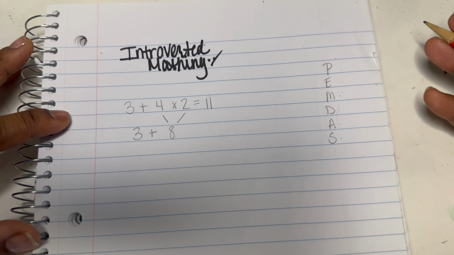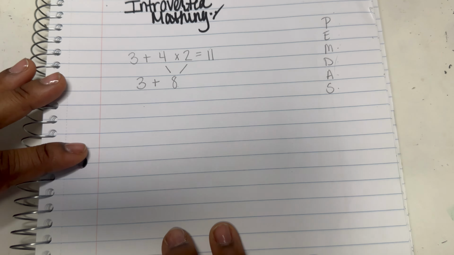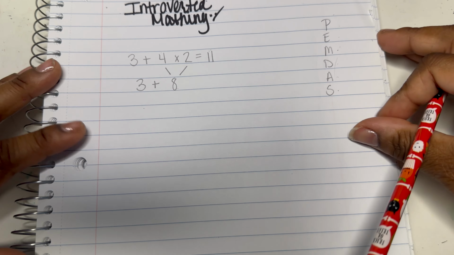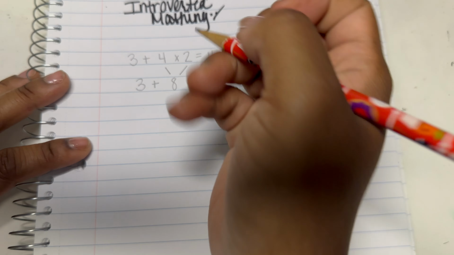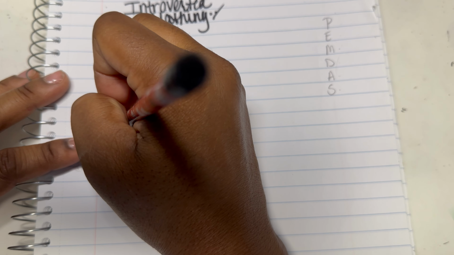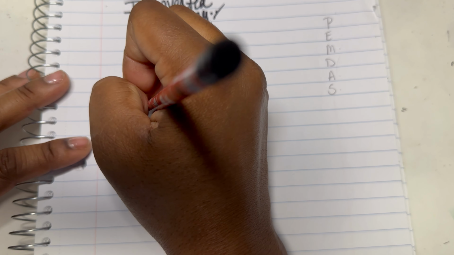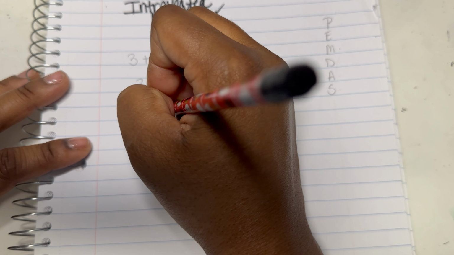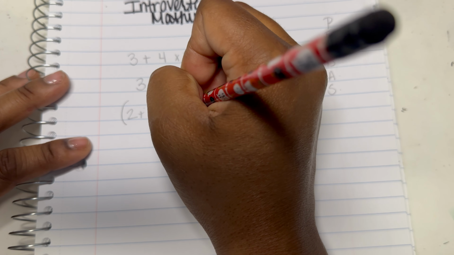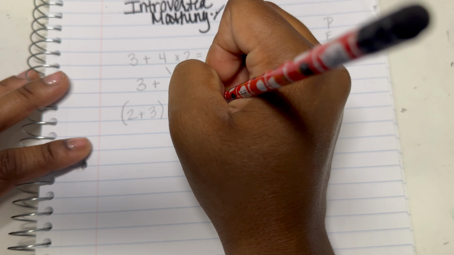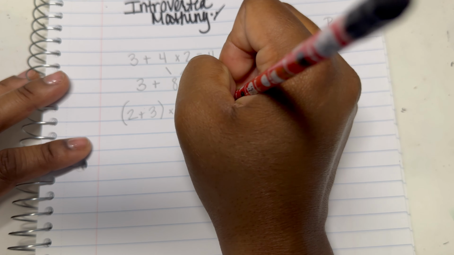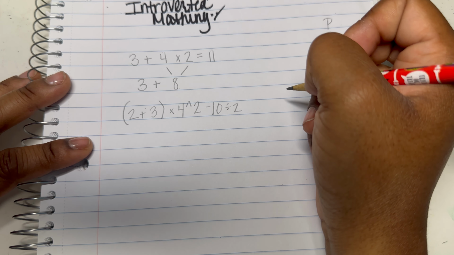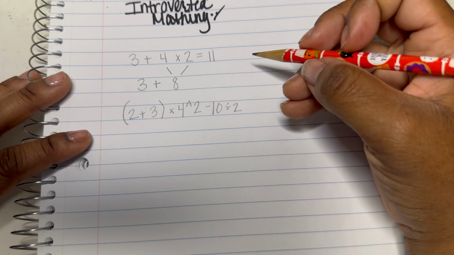Okay, with that being said, let's try something a little bit more complex. Keep your acronyms on the side of your paper and grab your pencil. So let's practice some more. We're going to do this question. 2 plus 3, and we're going to put that in parentheses, times 4 to the power of 2 minus 10 divided by 2. And yeah, I think that's enough to start with.